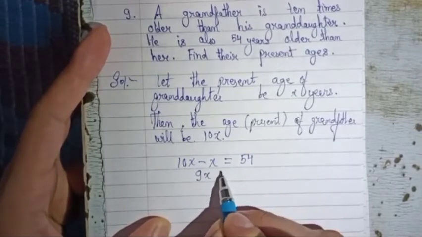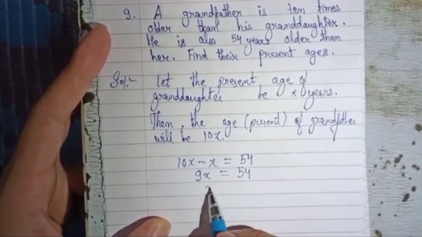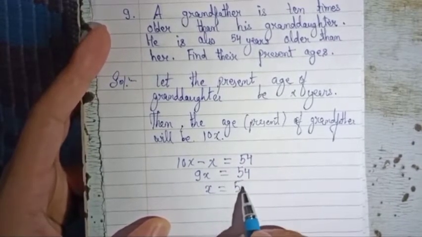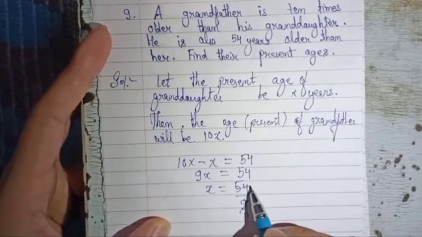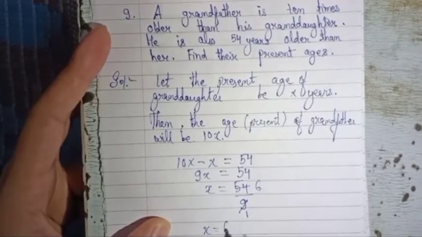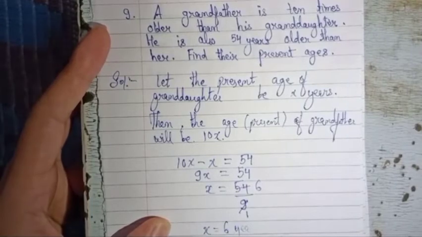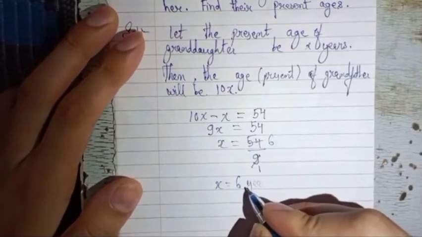This implies that 9x is equal to 54, and therefore x will be equal to 54 divided by 9. 9 will divide 54 6 times. Therefore the value of x is 6 years.